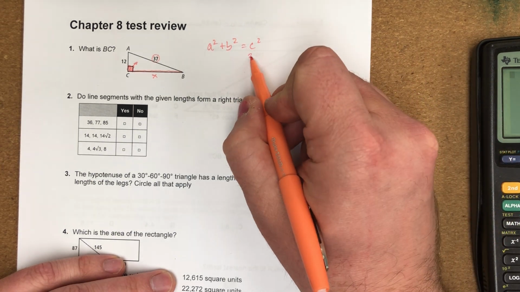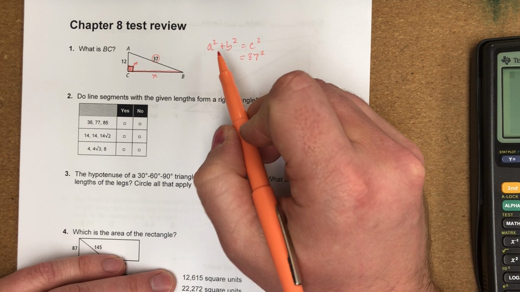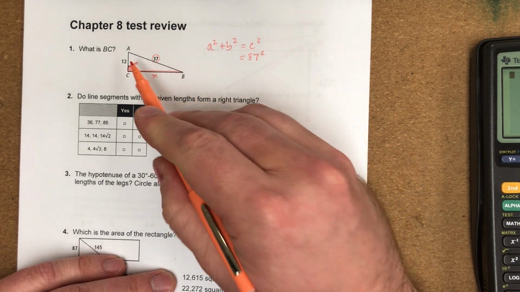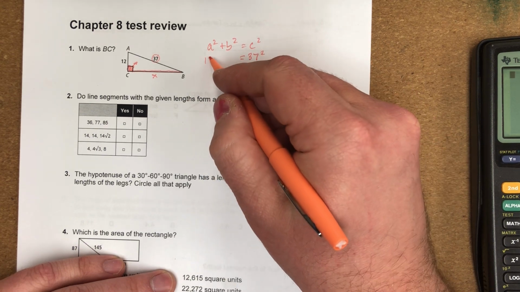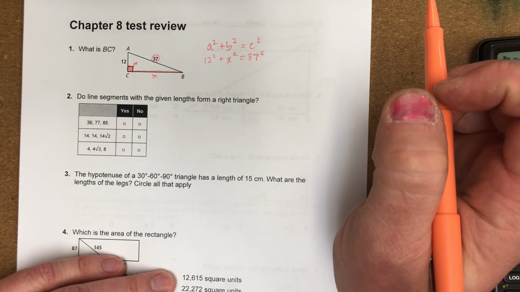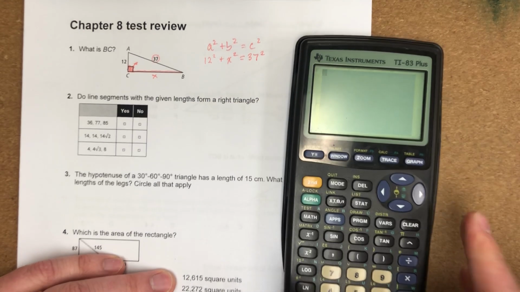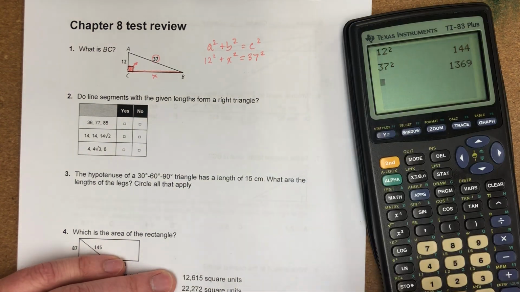So that tells me 37 squared goes over here. On this side, it doesn't matter which one's A and which one's B. So 12 could be A or B. X could be the other one. Doesn't matter. So I'll say 12 squared plus X squared is equal to 37 squared. So now I need to find out what each of those numbers are. So 12 squared, 37 squared. I got 144 and 1369.